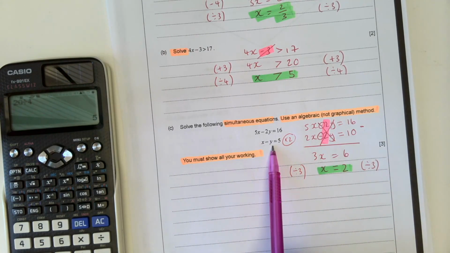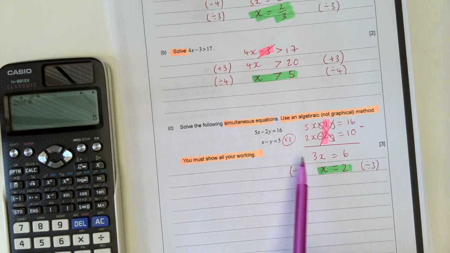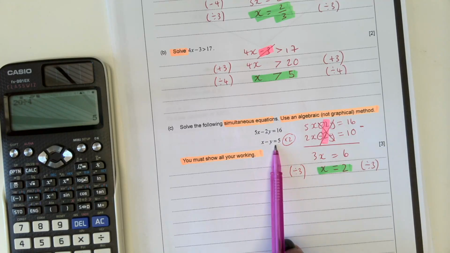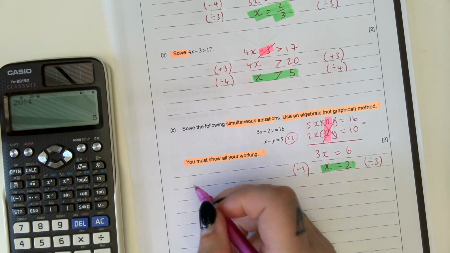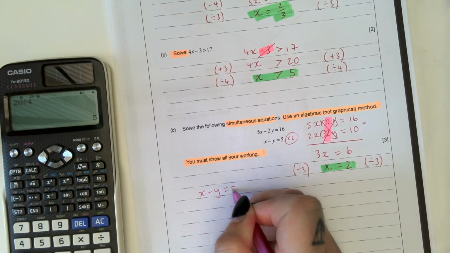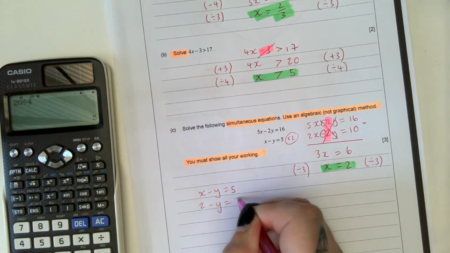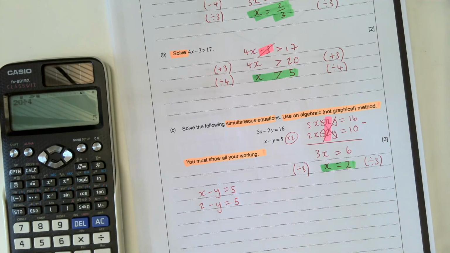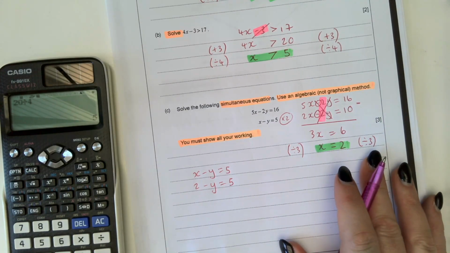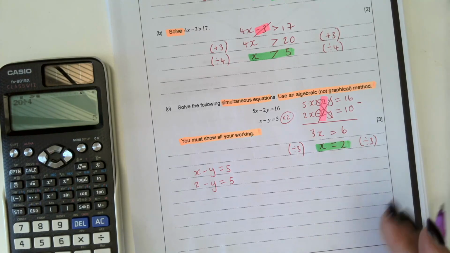We need to find out our y value. So I've got to substitute this x value into one of these two equations. I'm going to use this equation here. So x minus y equals 5. But when x equals 2, that becomes 2 minus y equals 5. I'm aiming to solve this equation for y now, so I need to isolate the y term.